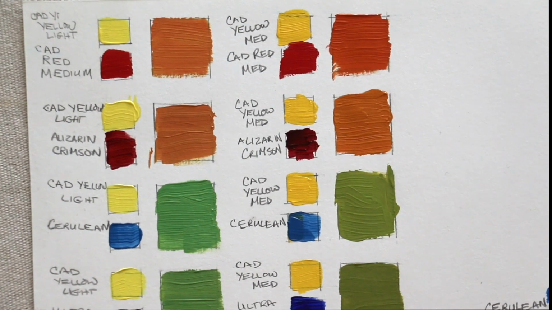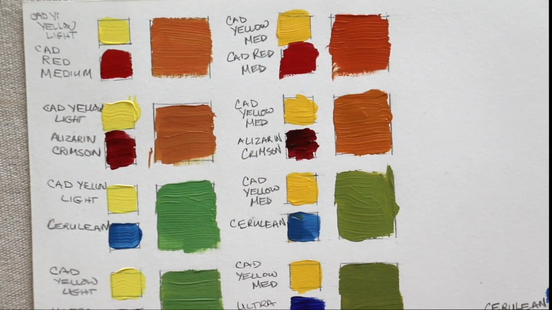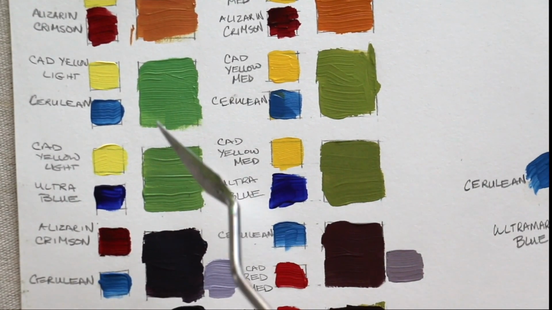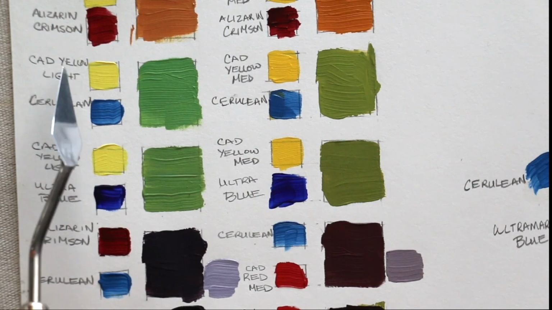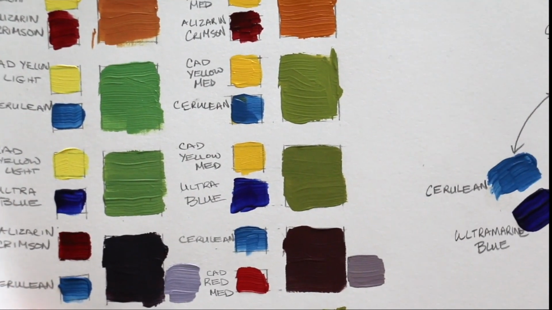Now we're going to move down and talk about the CAD yellow light and the cerulean. And I realized I hadn't done this on the side here, where I'm going to show you that the bias they have is that they're leaning towards each other.